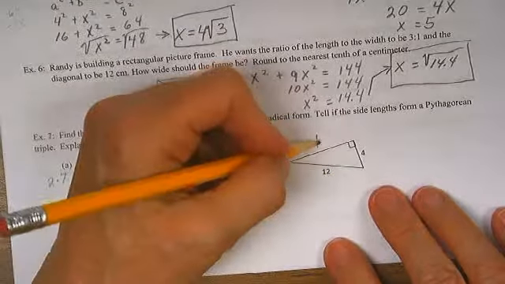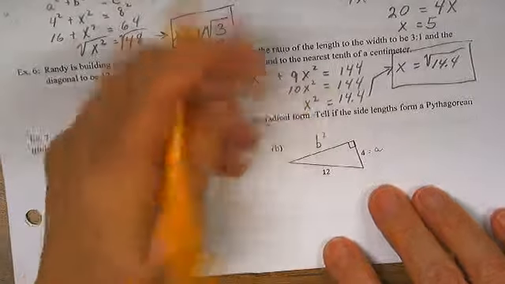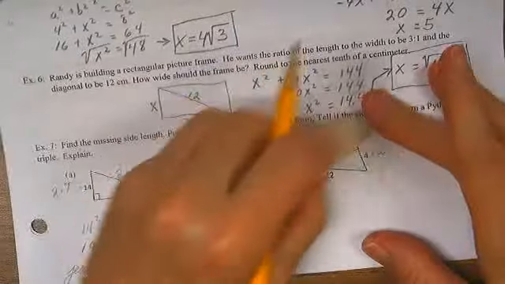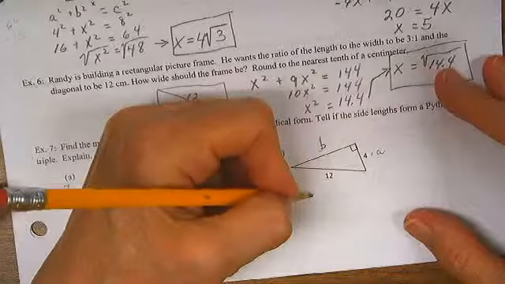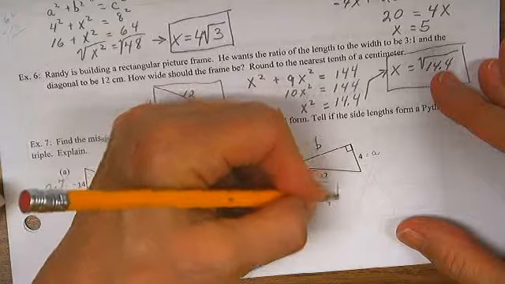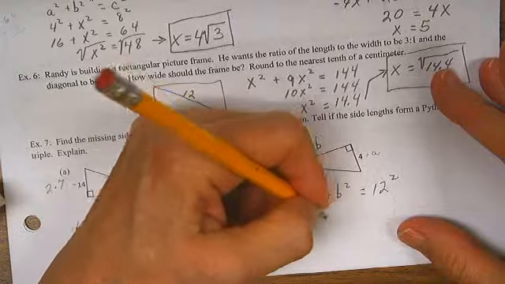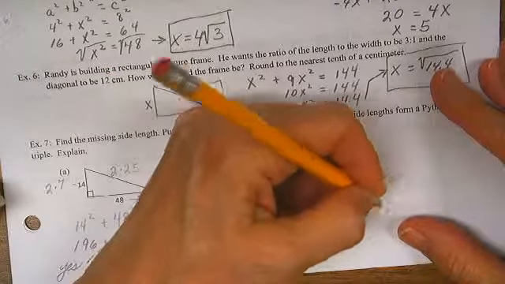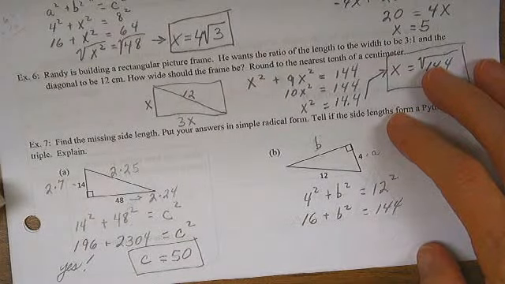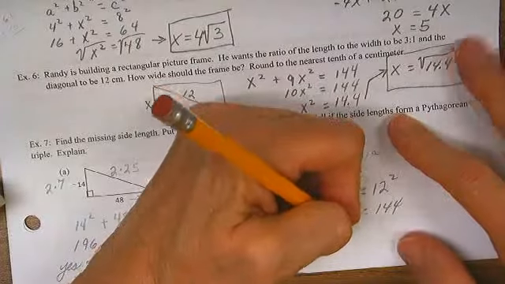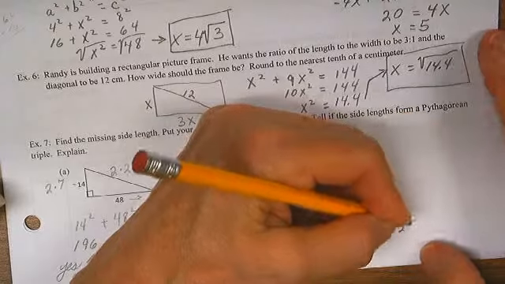Here, this is b squared, this is side A. This is not b squared, it's just side B. Four squared plus b squared equals 12 squared. 16 plus b squared equals 144. 144 minus 16 gives me 128. b equals the square root of 128.